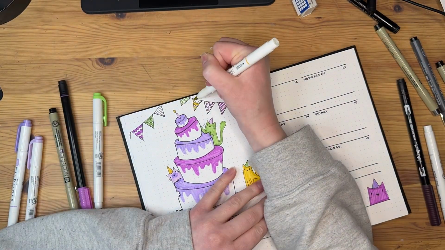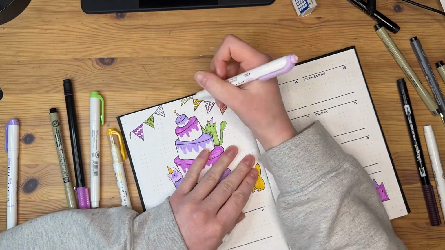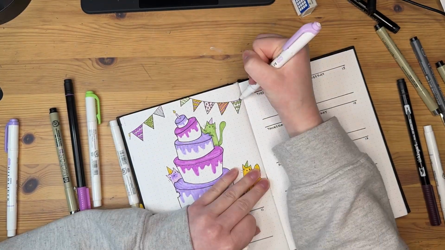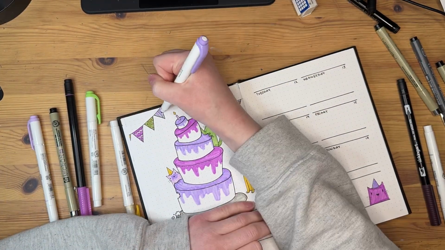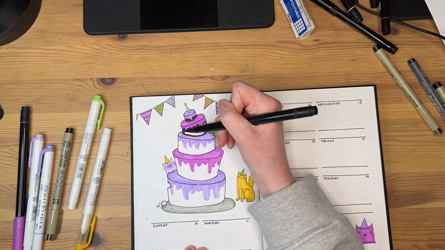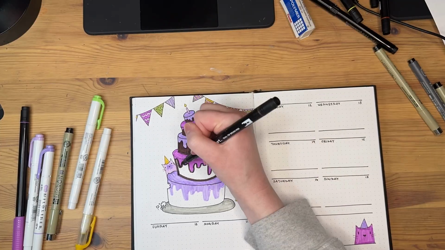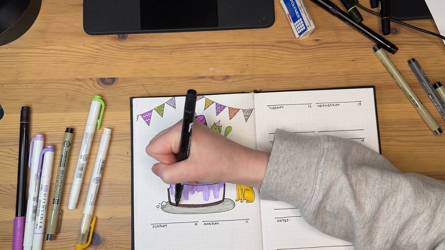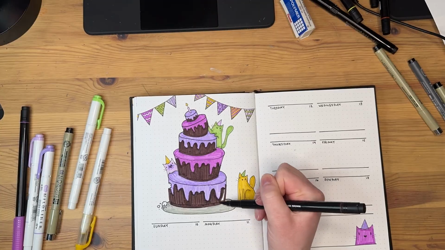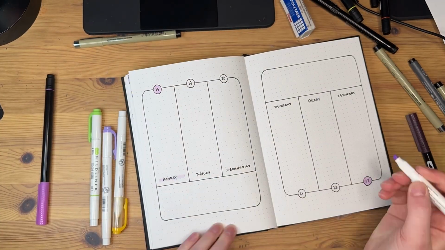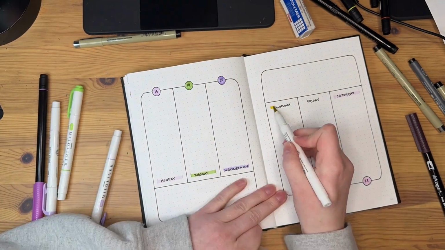And then I thought I was going to leave the cake white, which is why I jumped to doing the flags, but I decided that I liked the way that it looked with the darker brown color, and then it's easier to see the details of the cat that has munched a hole in the side of the cake. Now this is the week 4 simple spread that I was talking about.